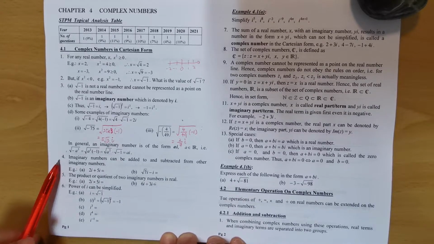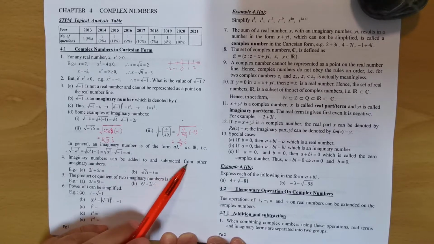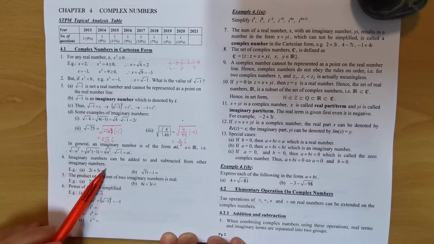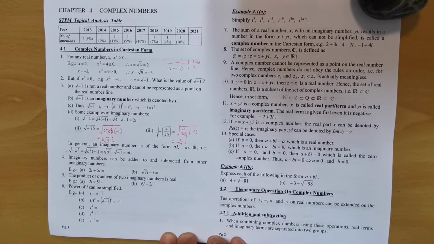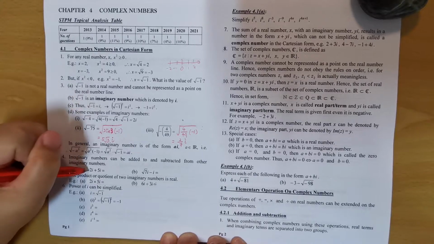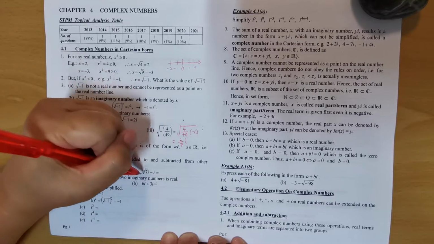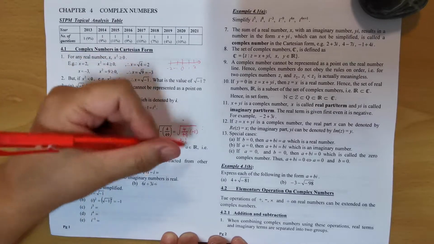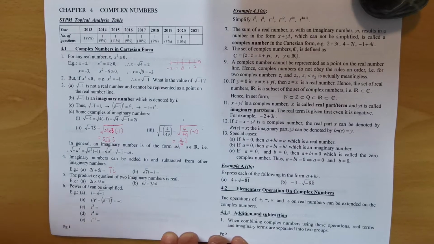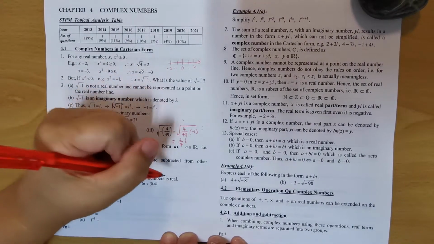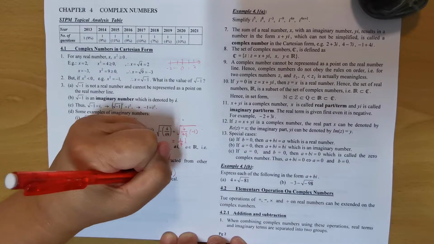And number 4, imaginary numbers can be added to or subtracted from other imaginary numbers. We can add or subtract them if both terms are imaginary numbers. For example, 2i plus 5i, together 7i. Square root of 7 i minus 1i, we cannot simplify directly, because square root of 7 will be a decimal, and we don't want to express it as a decimal. So what you can do is factorize out the real number part.